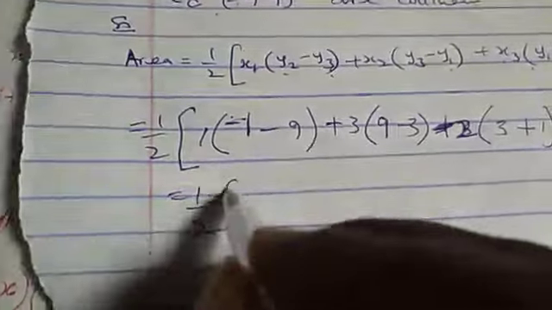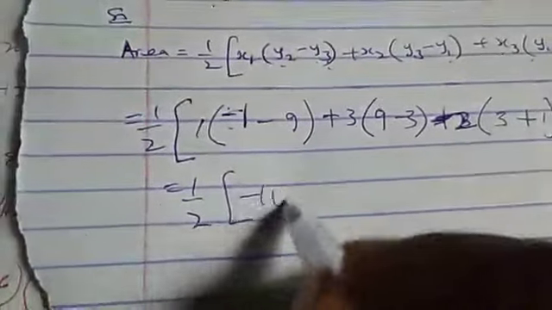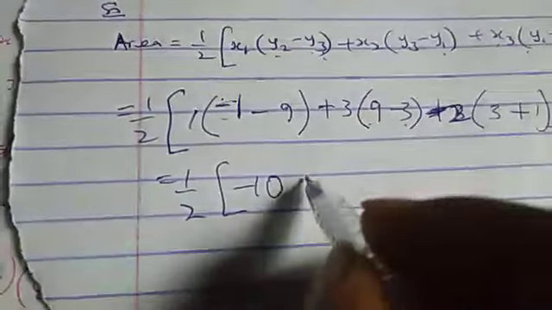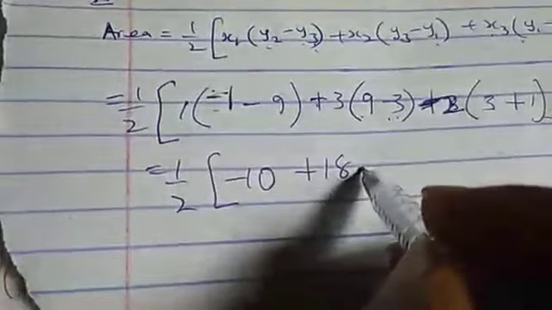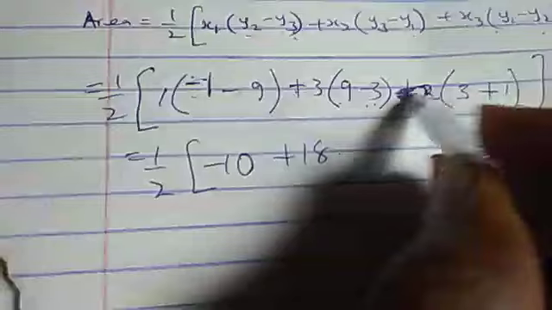Here will become half into minus 1 minus this, which is minus 10. 3 minus this, 9 minus this is 6 times 3, 18. We know that this one is minus 2.